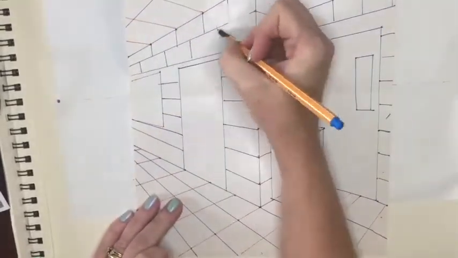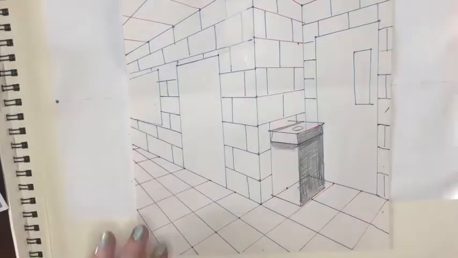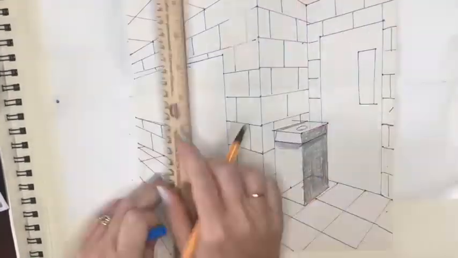Make sure that whenever you're drawing the walls, the blocks on the walls, that you are using the opposite vanishing points as well.